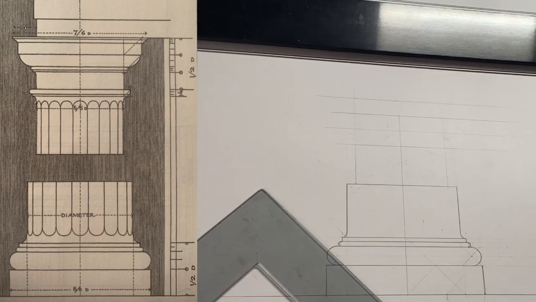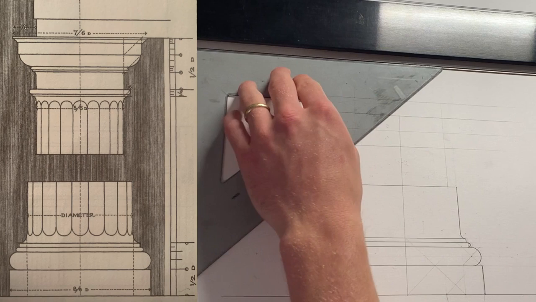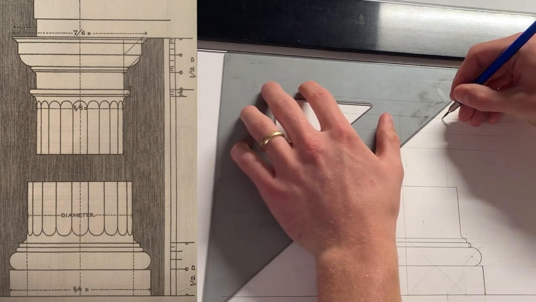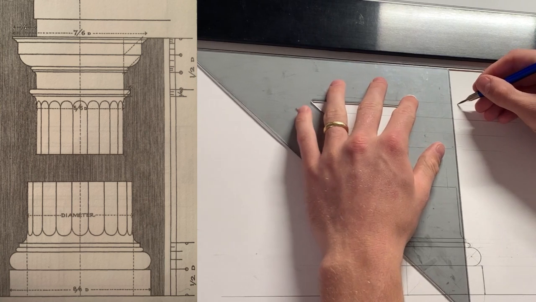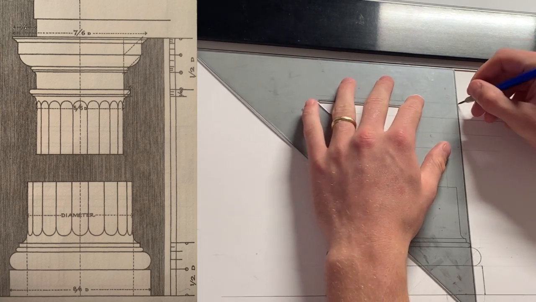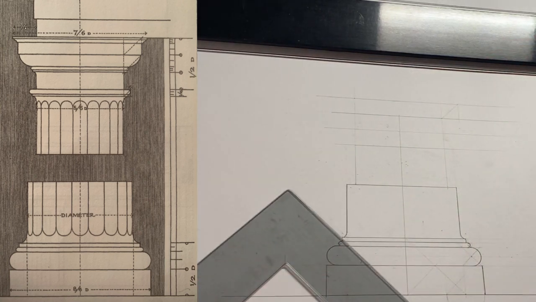What I'm going to start with actually is the top third, the abacus. So what you're going to do first is draw a 45-degree angle right here. And then a construction line. And that is the projection of the main part of the abacus.